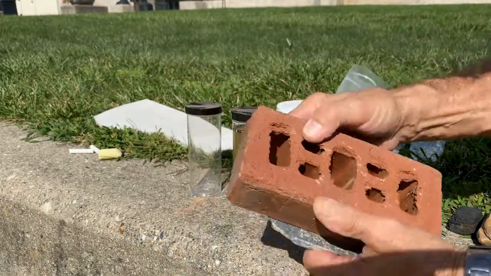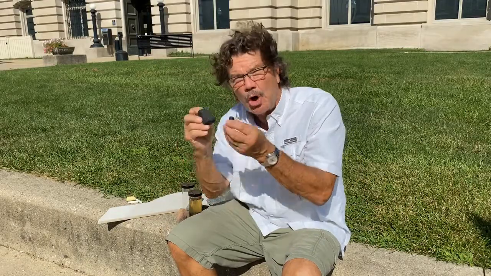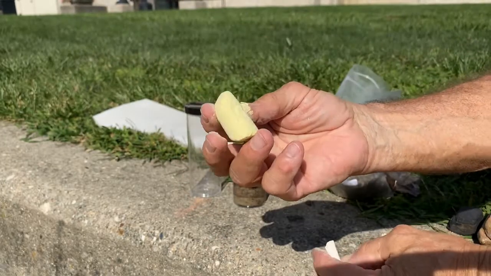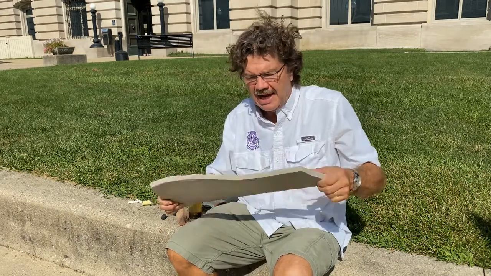And another sedimentary rock we have in Indiana is coal. Even chalk is a sedimentary rock. But the most famous sedimentary rock in probably all of Indiana, and maybe the United States, is Indiana Limestone. And this is a piece of cut Indiana limestone.